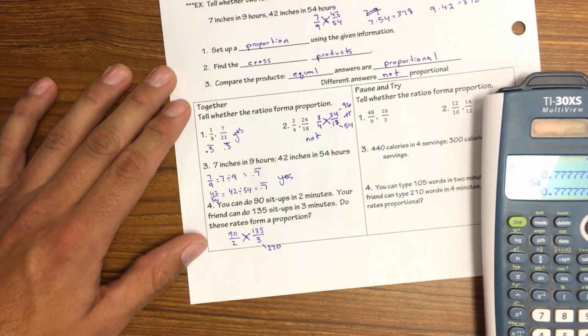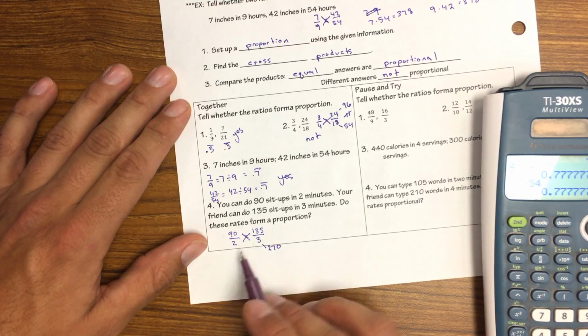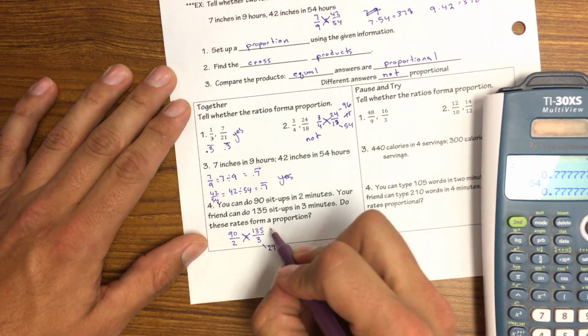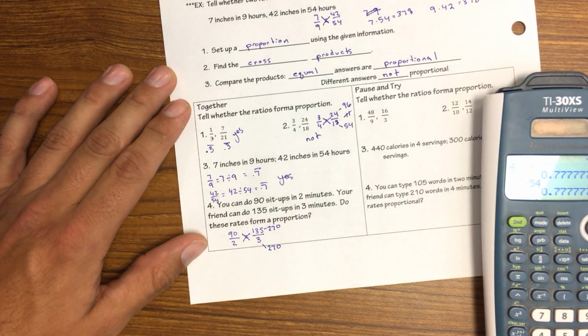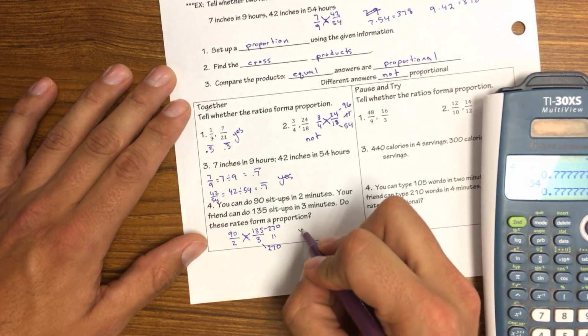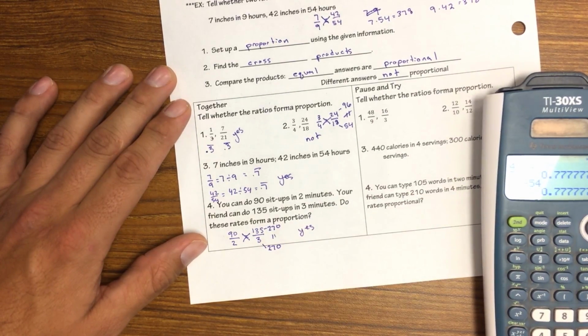You're welcome to put that in your calculator if you want to double check my work. 2 times 135 equals 270. And those two are equal, so that means that yes, you and your friend make a proportion with the number of sit-ups that you can do in that number of minutes.